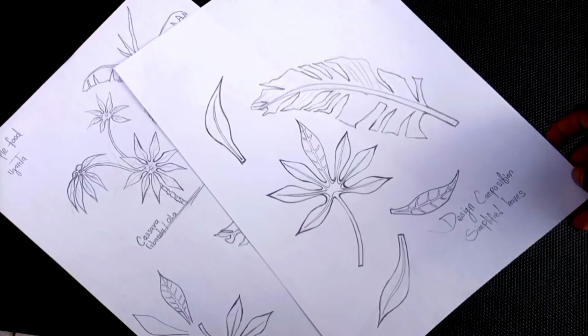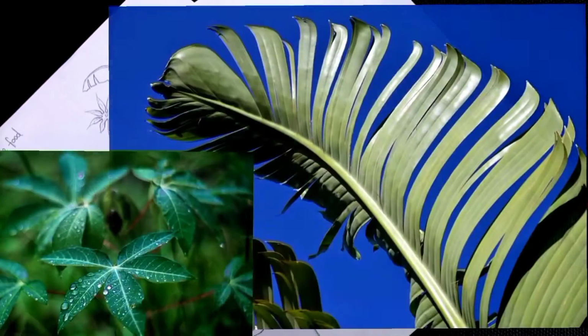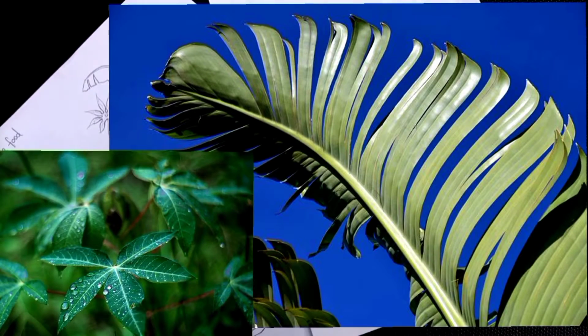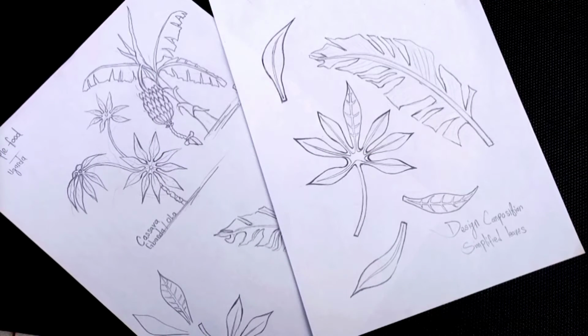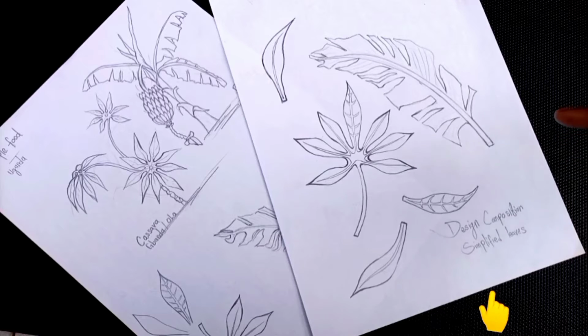By now you can tell that my design focus is on the leaves. So I'm using a leaf to represent the plant. And this second paper here is showing my composition. This is how I want it to appear, something very simple.